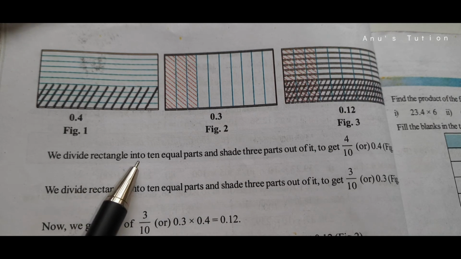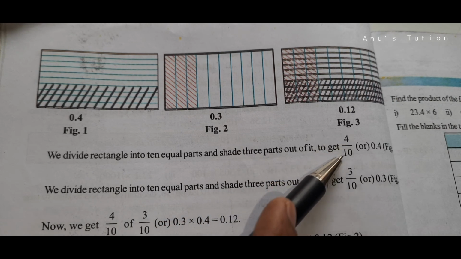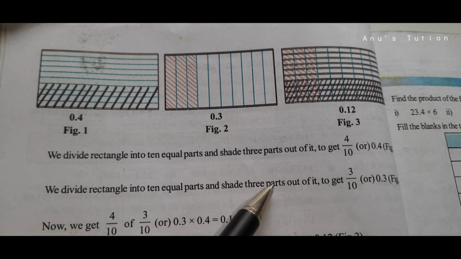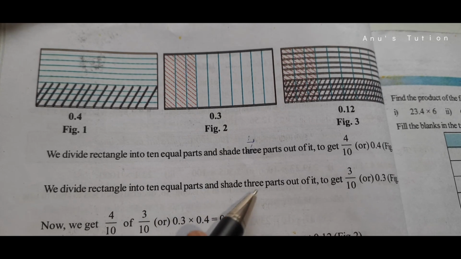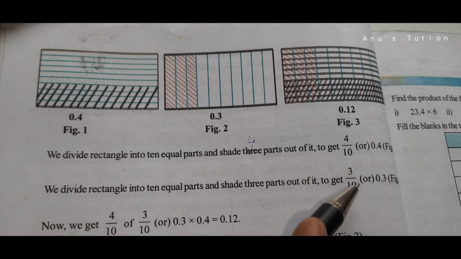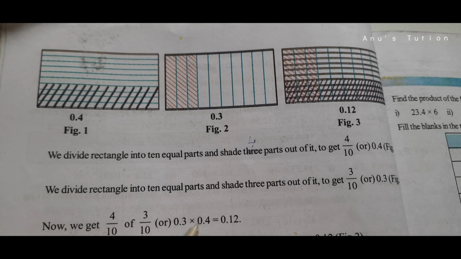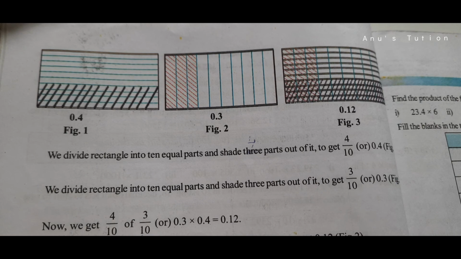Next, we divide the rectangle into 10 equal parts and shade 4 parts out of it to get 4 by 10. Next, we divide the rectangle into 10 equal parts and shade 3 parts out of it to get 3 by 10. We will get 0.4 and 0.3. Now we are getting 4 by 10 of 3 by 10. We will get 0.12, since there are 12 double shaded parts of 100. Okay.